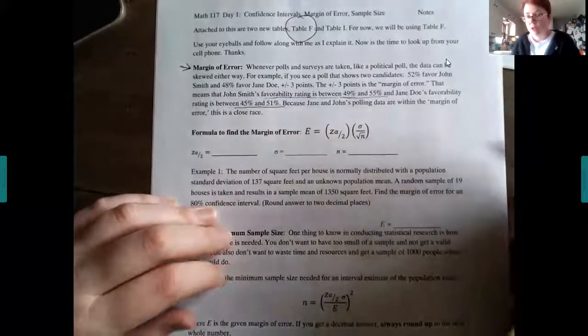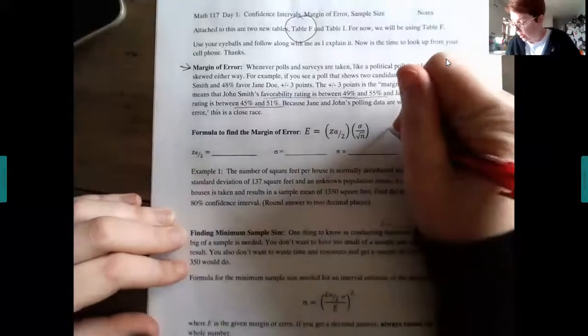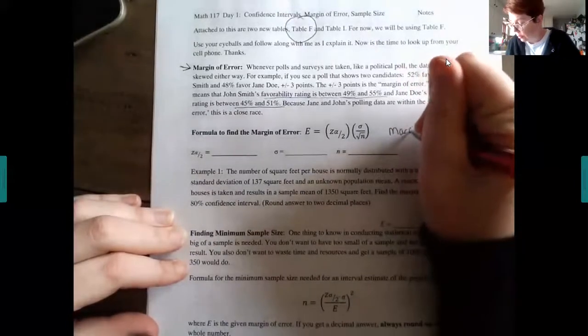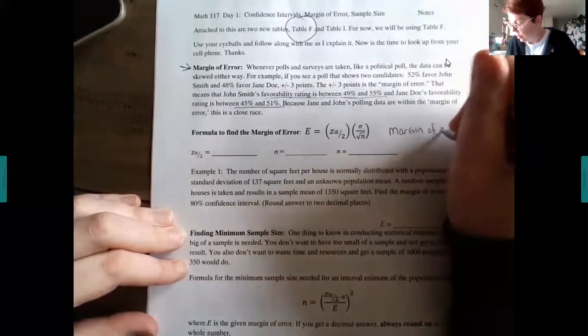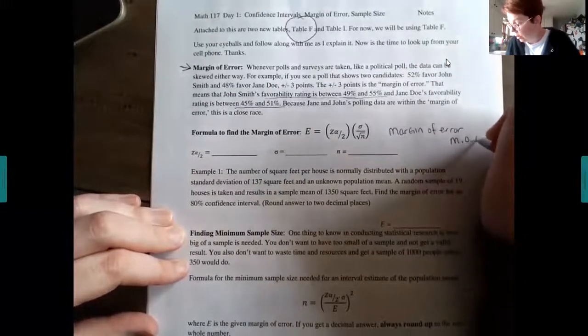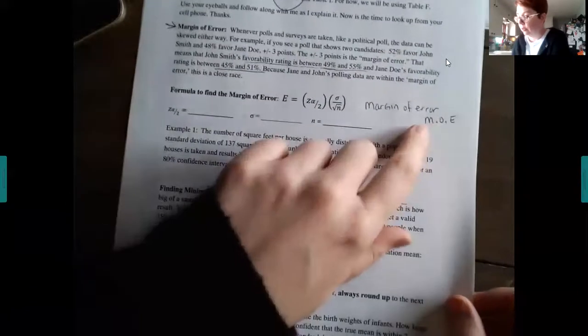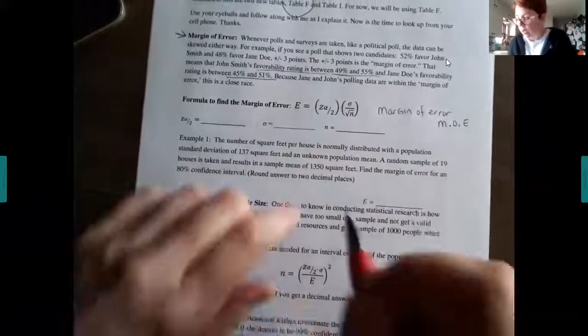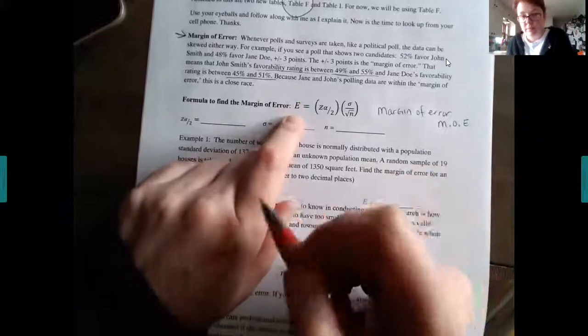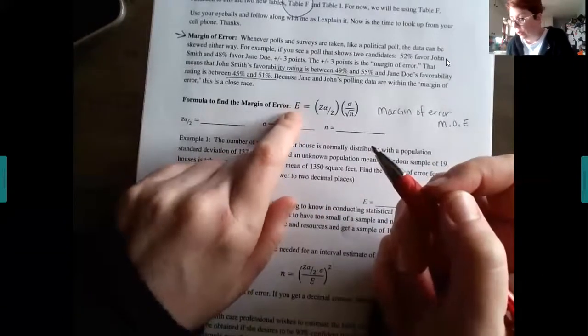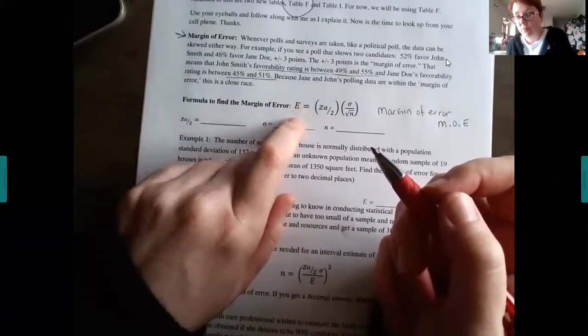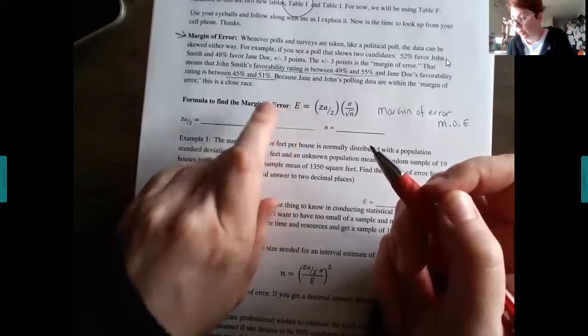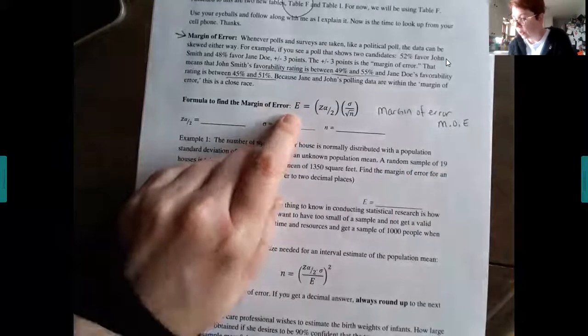Okay. So how to get the margin of error? You'll see it abbreviated as MOE, so margin of error. And then just math-wise, when you see the big E, this is what it means. So big E means error, margin of error.